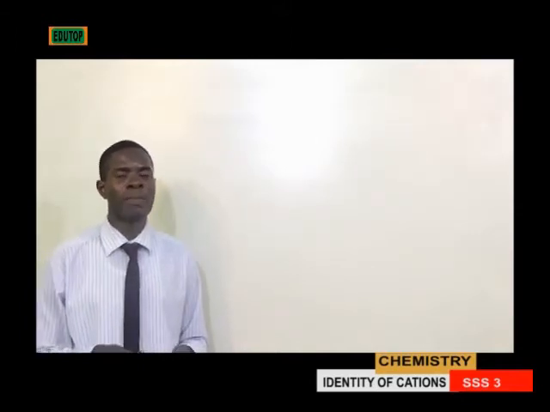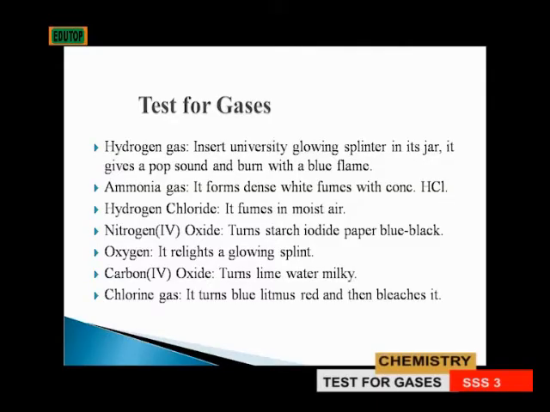Then the test for sulphide ion, for a substance containing the anion sulphide. You add dilute HCl. A colorless gas evolves. The gas has the smell of rotten egg. Lead ethanoate paper becomes black. So when lead ethanoate paper is brought close to it, it turns black. This confirms the presence of what? Sulfide.